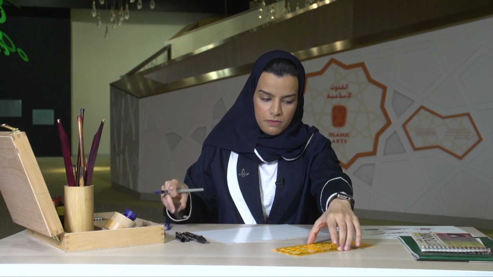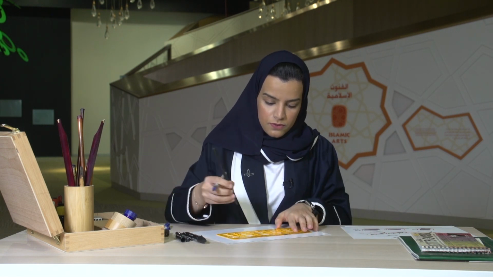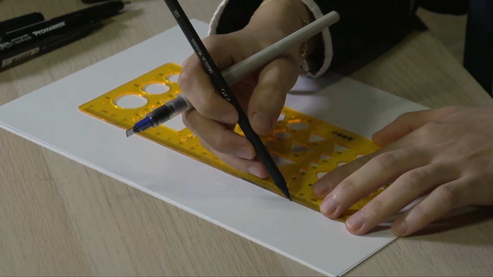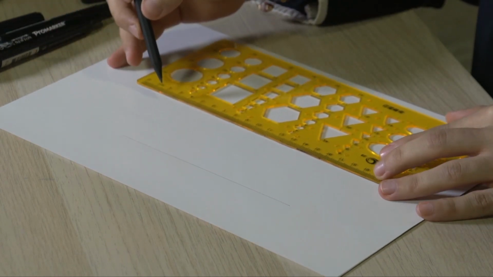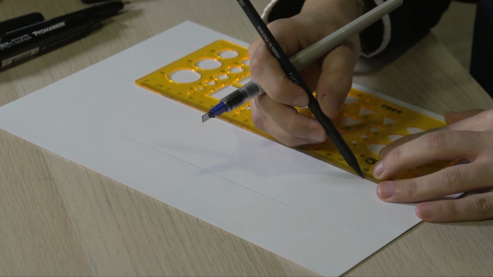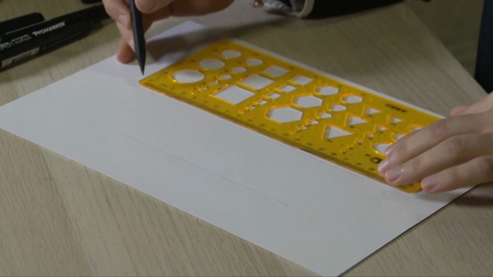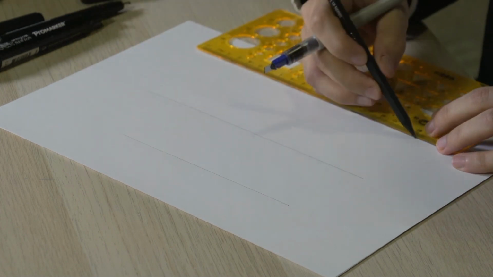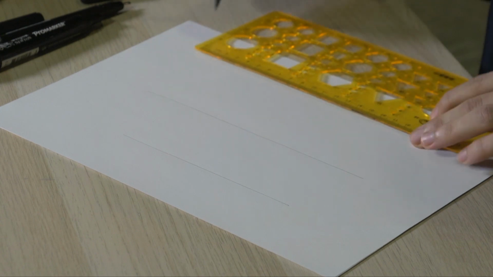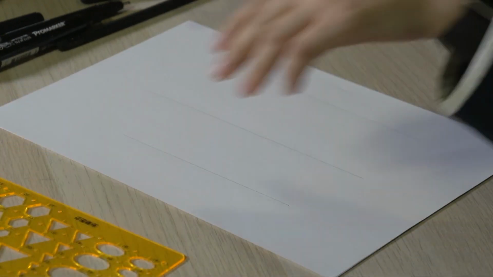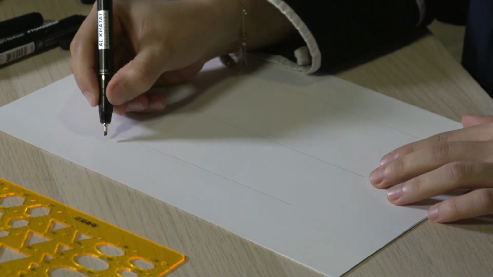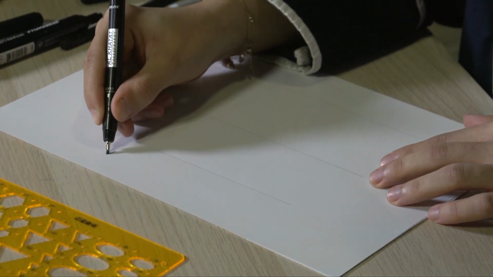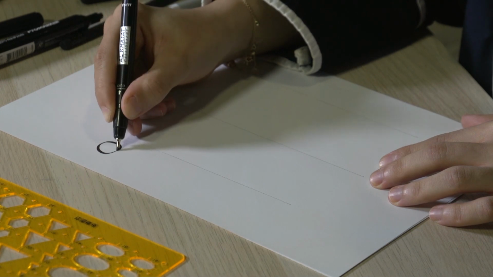And now I'm gonna use again another letter. I'm gonna start with the letter ها. At the beginning, the letter ها.